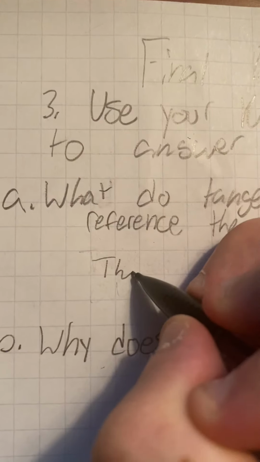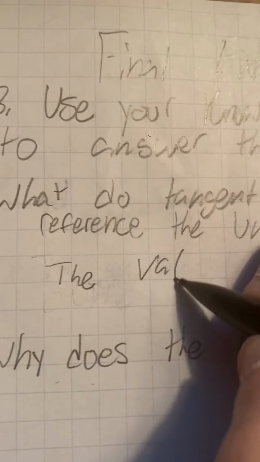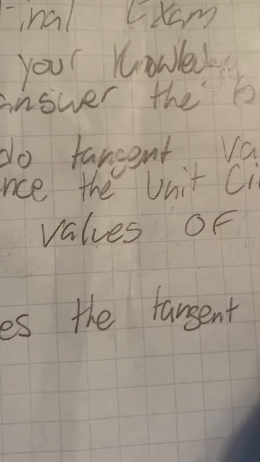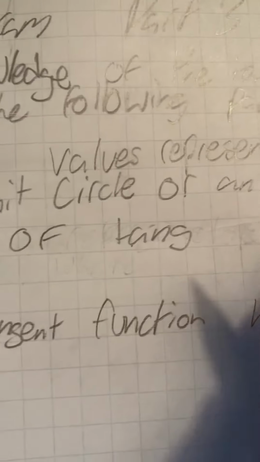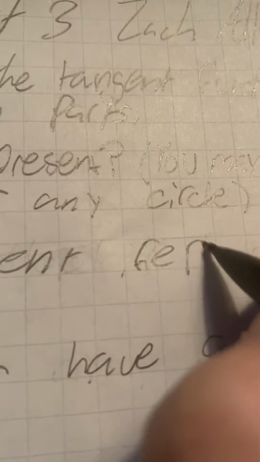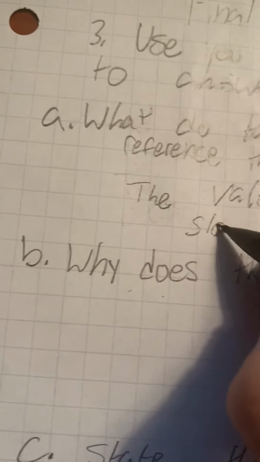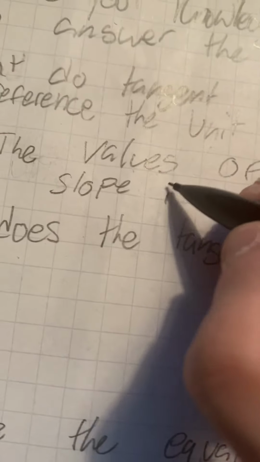So the values of tangent represent slope in the circle.